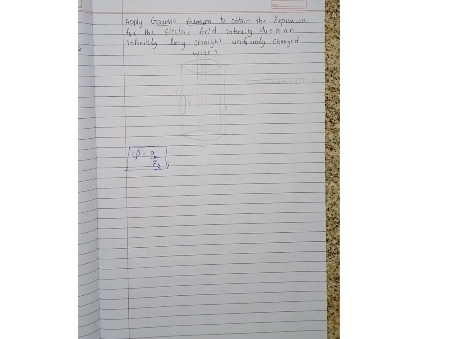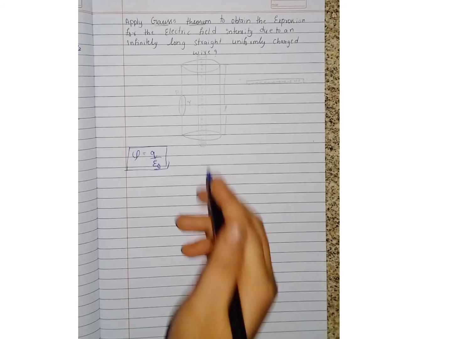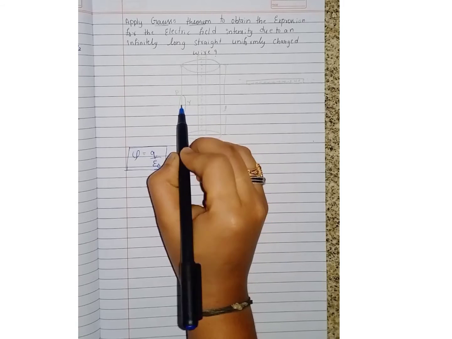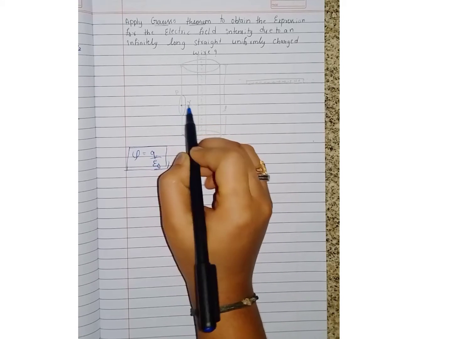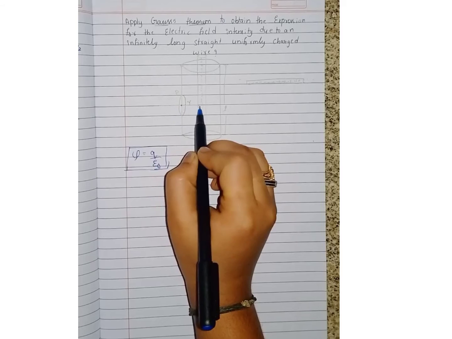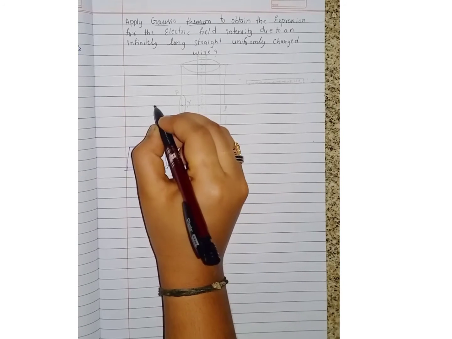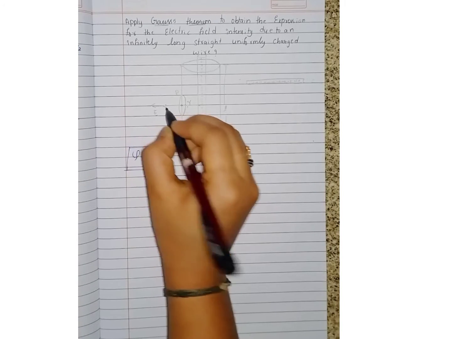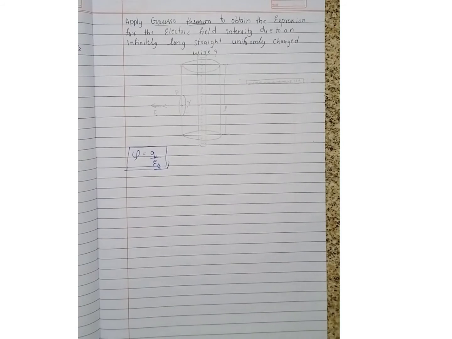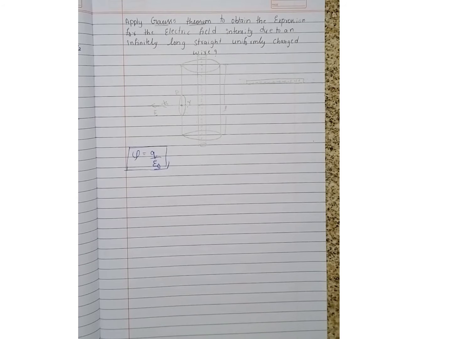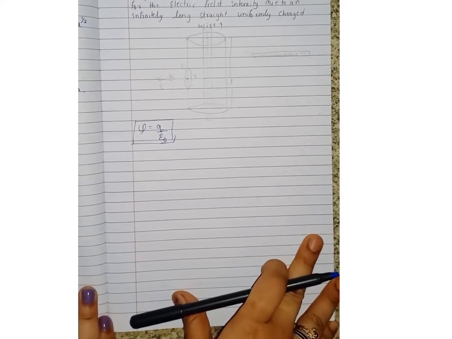First of all, to calculate the magnitude of the electric field, we imagine a cylindrical Gaussian surface. Next, we consider a point P on the curved surface of the cylinder, and the distance of that point from the wire is R. The electric field at that point is normal and outward. The area vector dS is also along the outward normal to the curved surface, in the same direction. We'll start our derivation now.